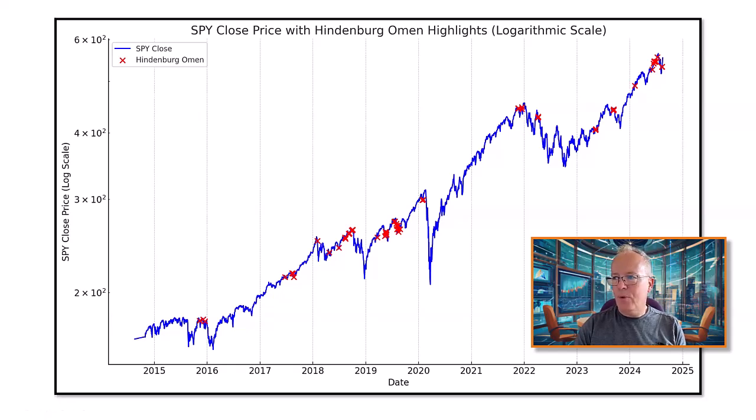And then since then, the SPY has pretty much recovered somewhat anyway, almost back to the tops again. So those Hindenburg omens were good to pay attention to. You could potentially tell that something was not quite right with the market. And we had that kind of a small sell-off, but nevertheless, it was a sell-off.